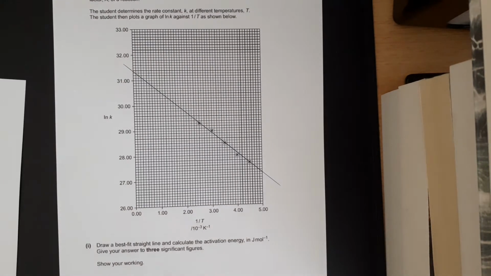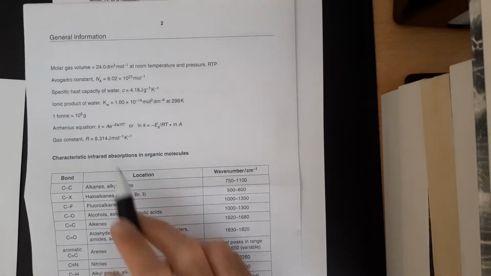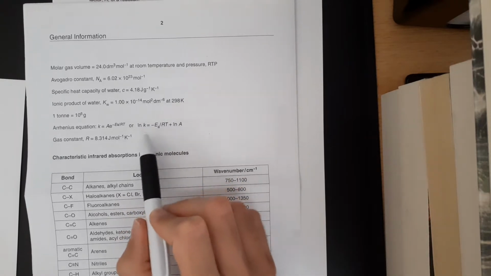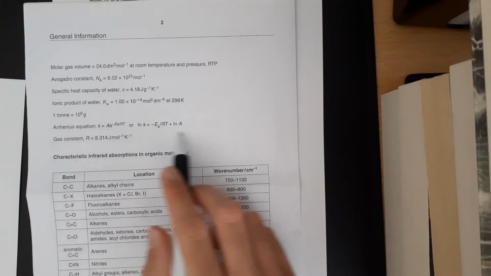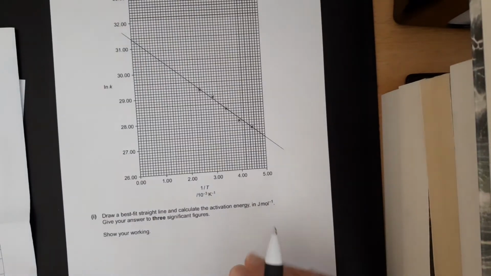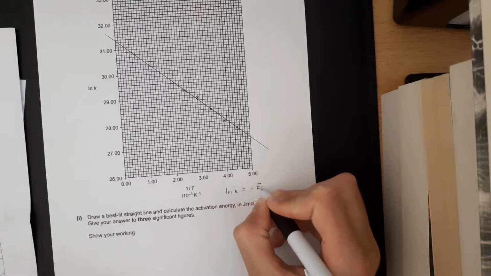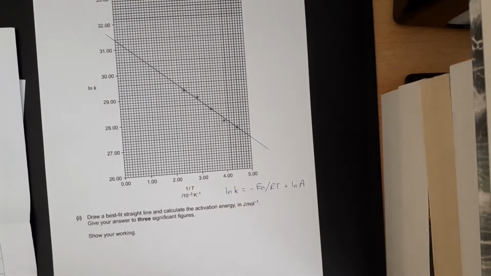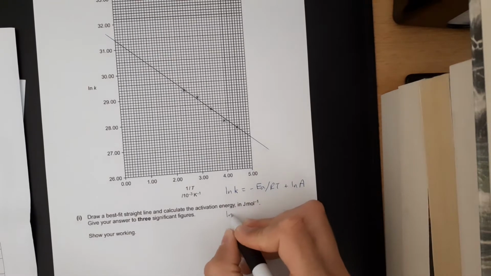Well, it goes back to the equation, doesn't it? Remember they give you the Arrhenius equation in both of its forms. This is the form that we're interested in because this equation is in the form of a straight line, y equals mx plus c. So I'm just going to write that out again so that we've got it here. And then if we rearrange it slightly, we're just going to split this term up. We can see much easier how it links to y equals mx plus c.